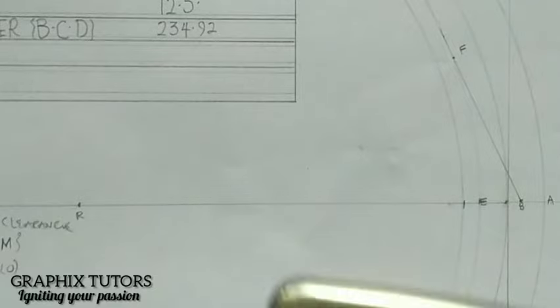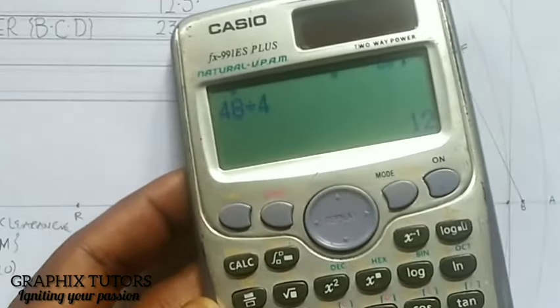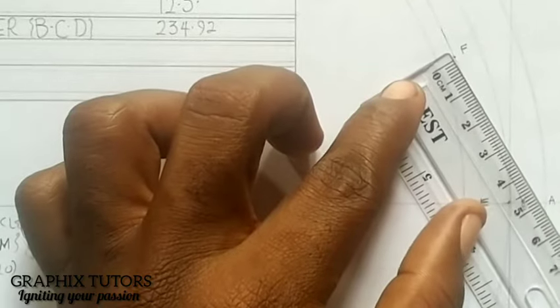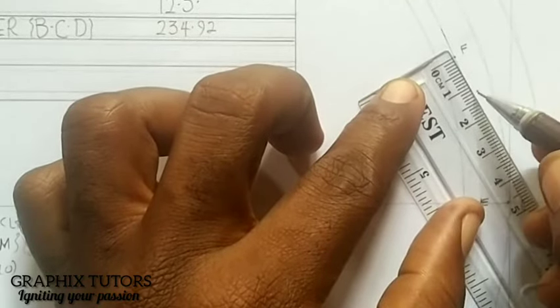So 48 divided by 4 is giving me 12. So I'm going to measure 12 from F. 12 from F is 12 here.